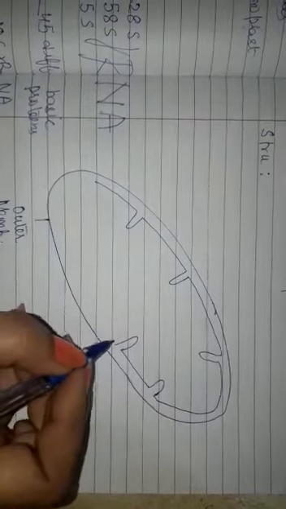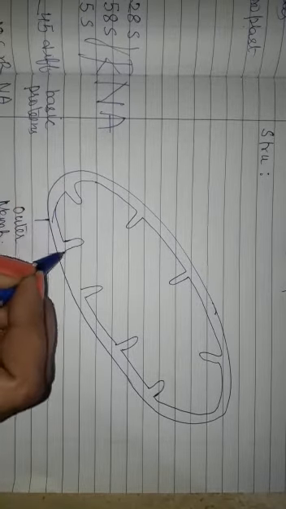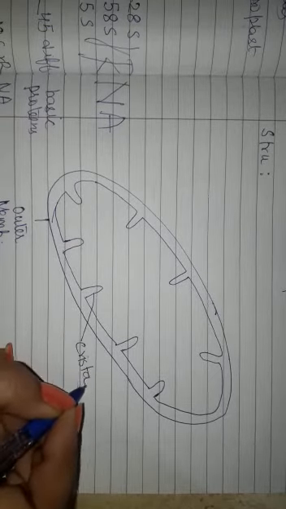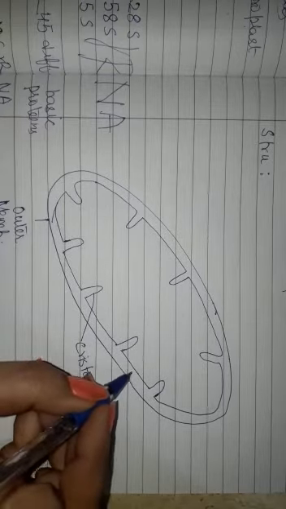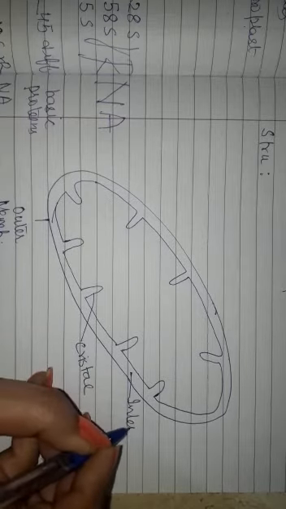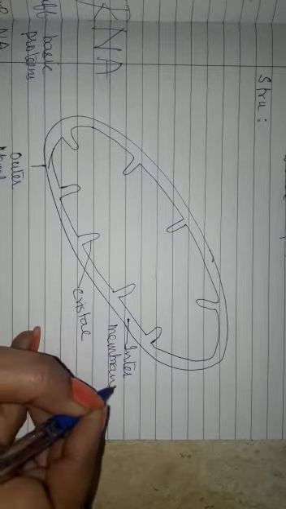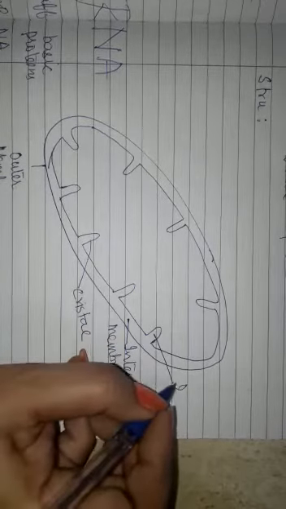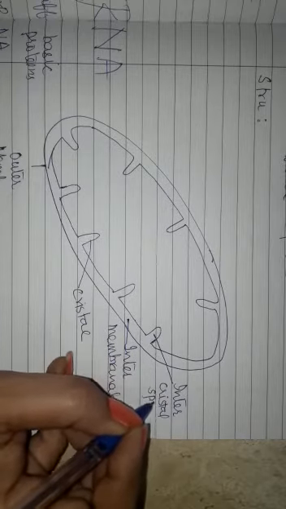These infolds are called cristae. The space between the two membranes is called the intermembranal space, and the space inside the cristae is called the intercristal space.